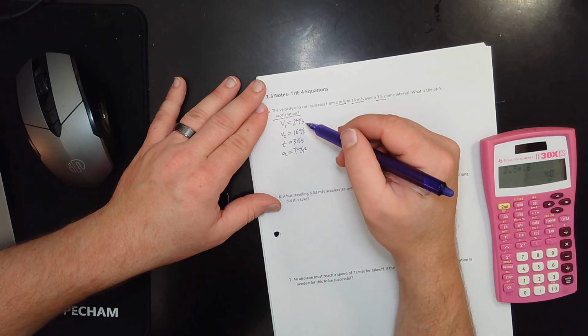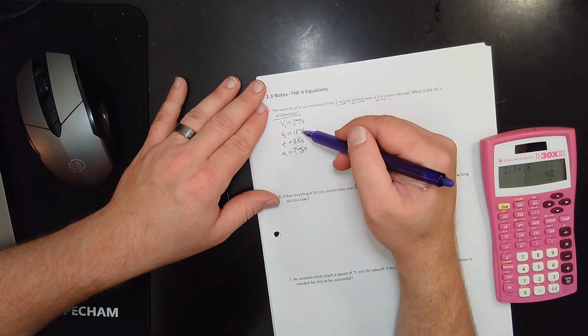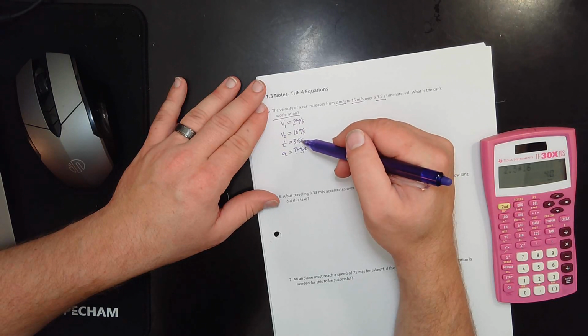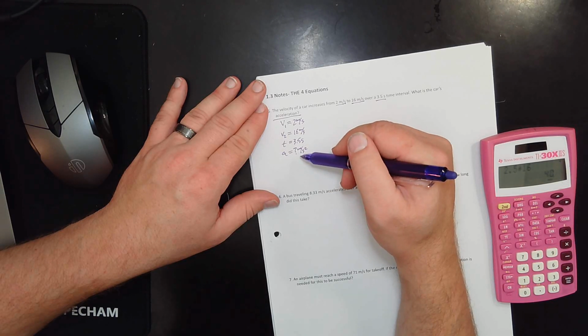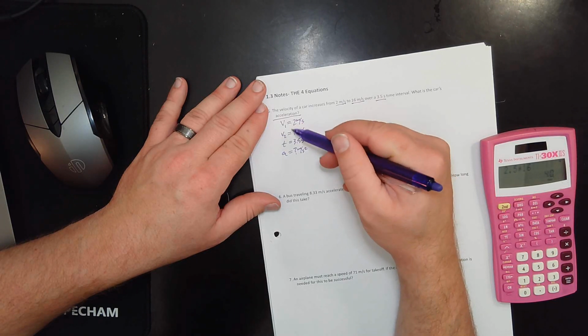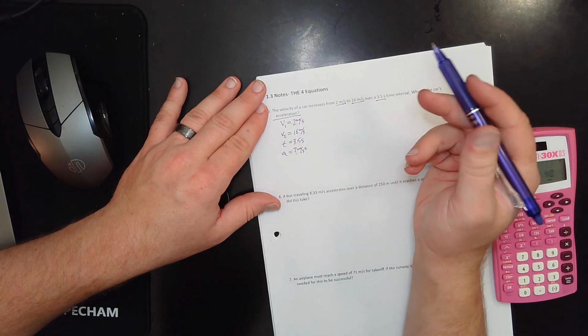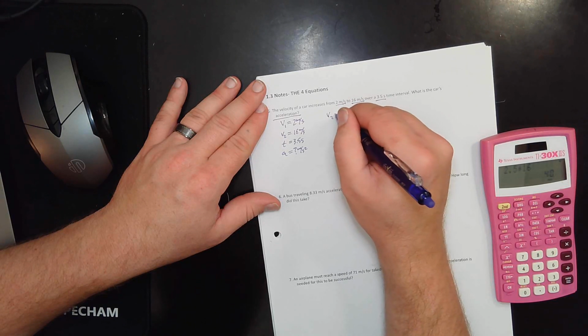All right. Well, in this case, I have v1, I have v2, I have t, and I'm looking for a. So if I went up and I looked at what I know, well, I'm going to have to use equation 1. It has both our velocities in it, and time, and the acceleration that we're looking for.